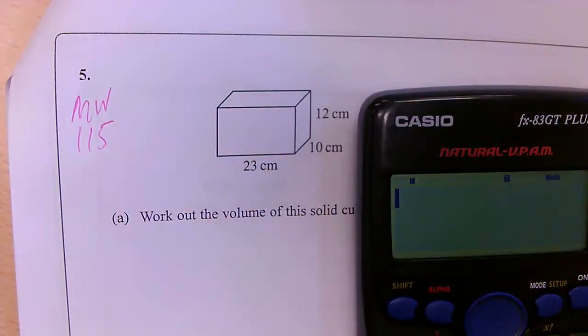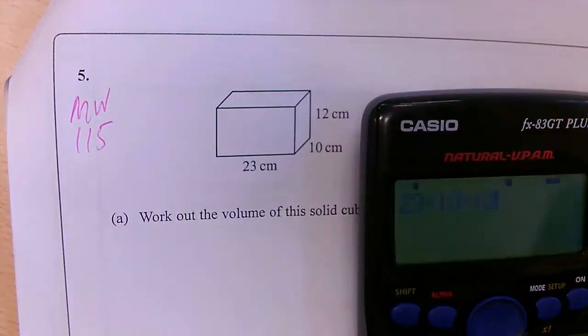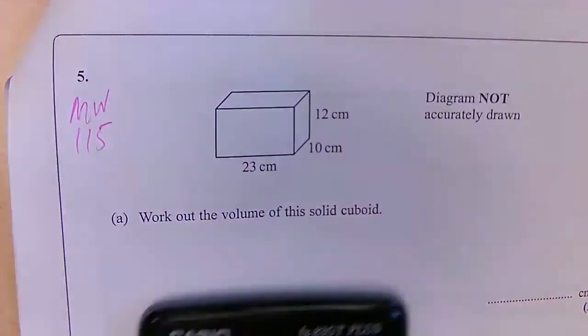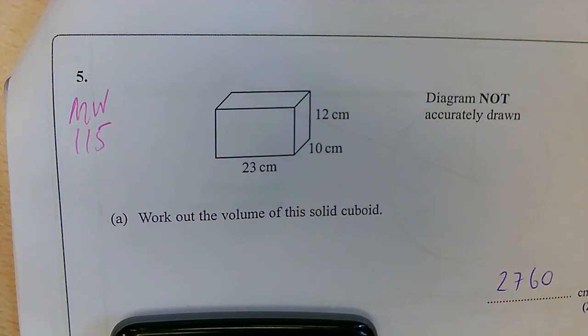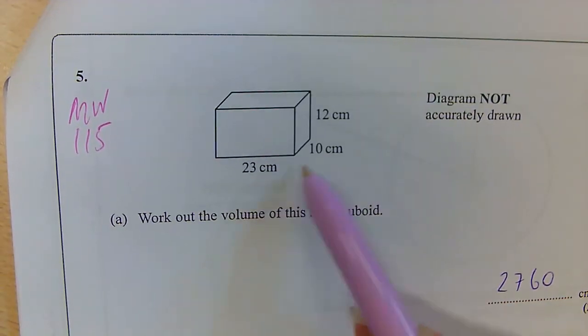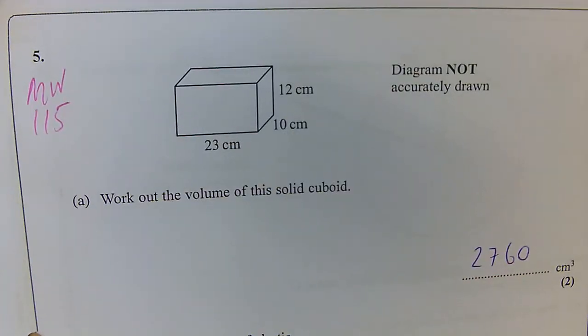In the exam, I genuinely would always try and type it in, just to make sure you're not making any mistakes. Times them together, we get 2,760. I'd be really careful and check our units. Centimeters, centimeters, centimeters, therefore centimeters cubed. That's fine, that's what we expect.